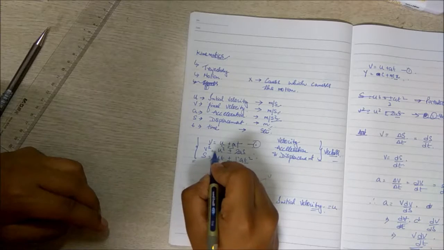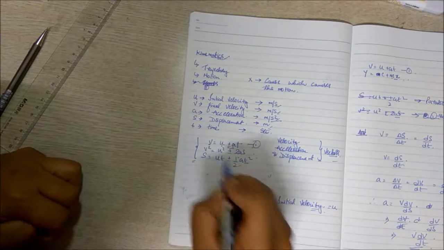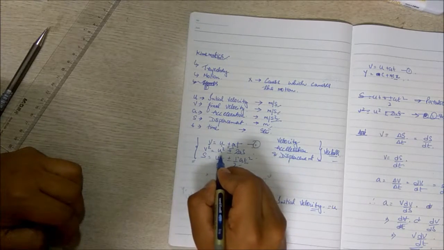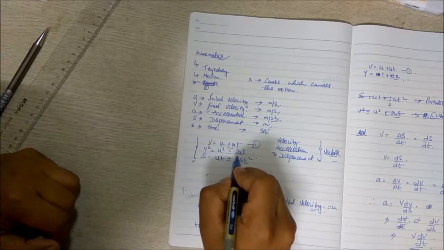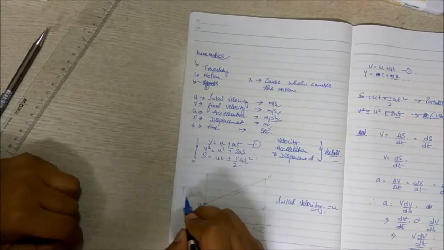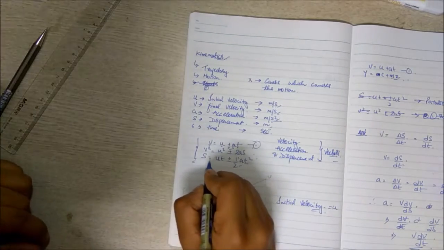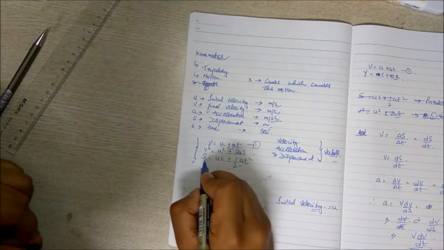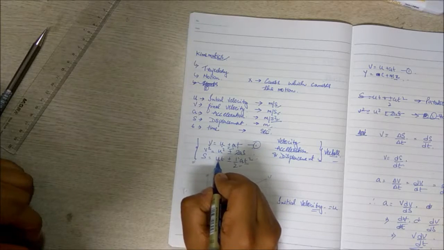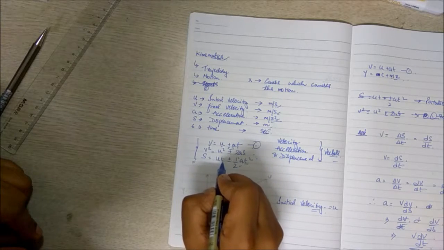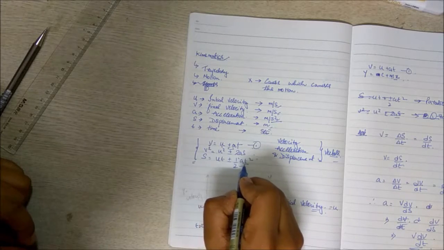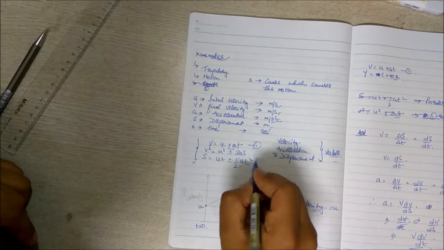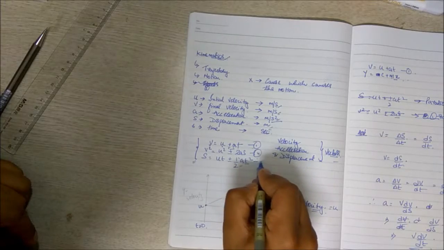Then comes v squared, that is final velocity square is equal to u square plus or minus 2as, that is initial velocity square plus or minus 2 times the displacement and acceleration. Then comes the third equation, which is known as the displacement equation. This is s is equal to ut plus or minus half a t squared, that is initial velocity and the product of time plus or minus the product of half into acceleration into time square. This is the third equation.